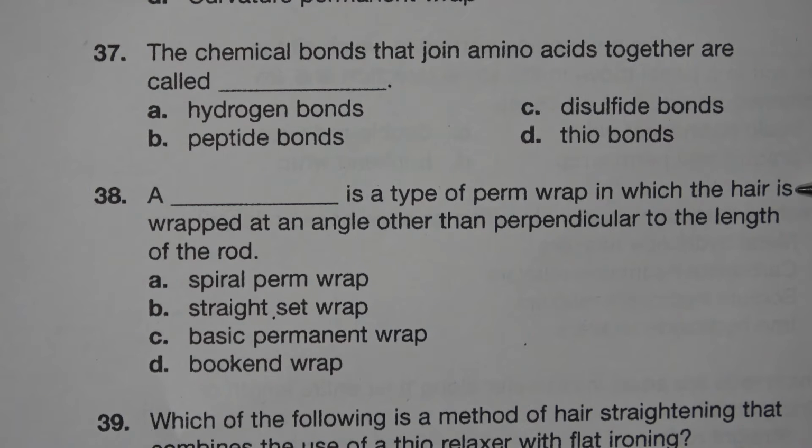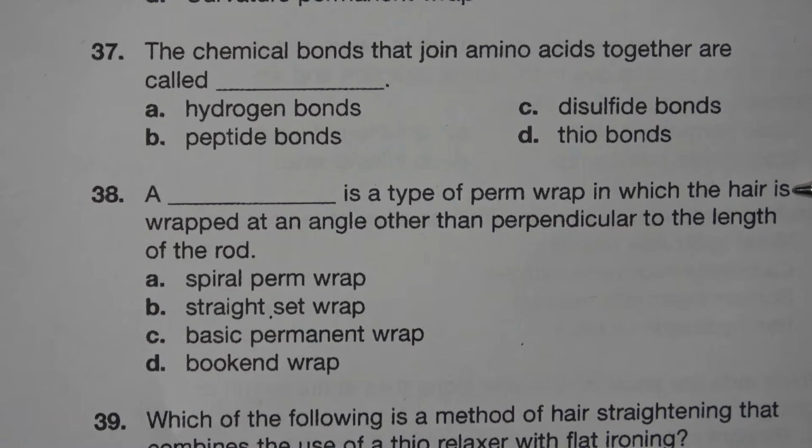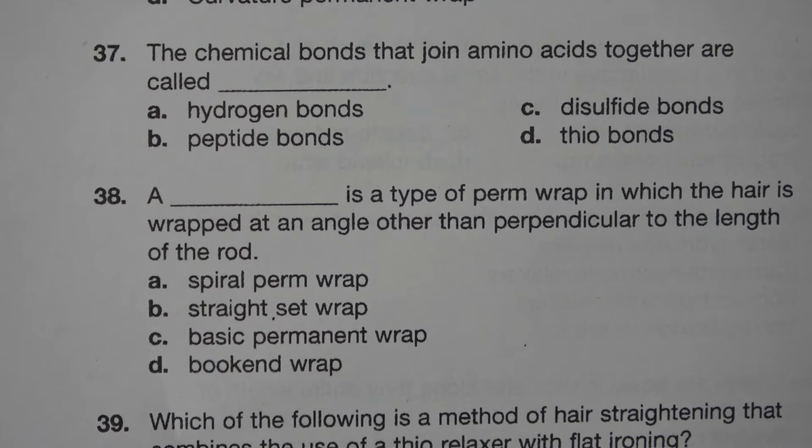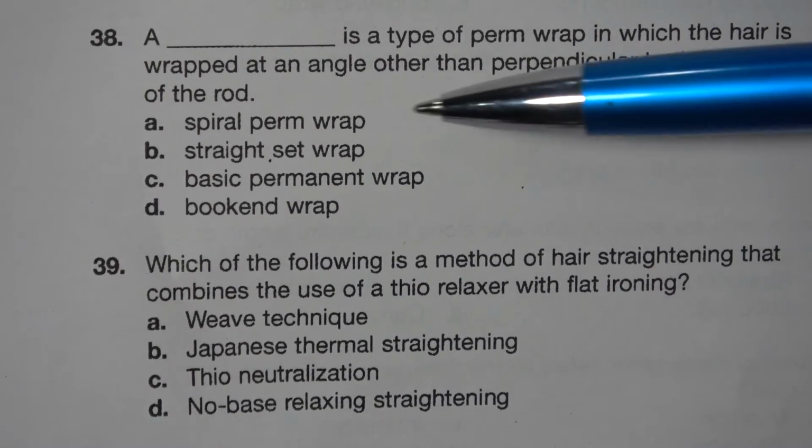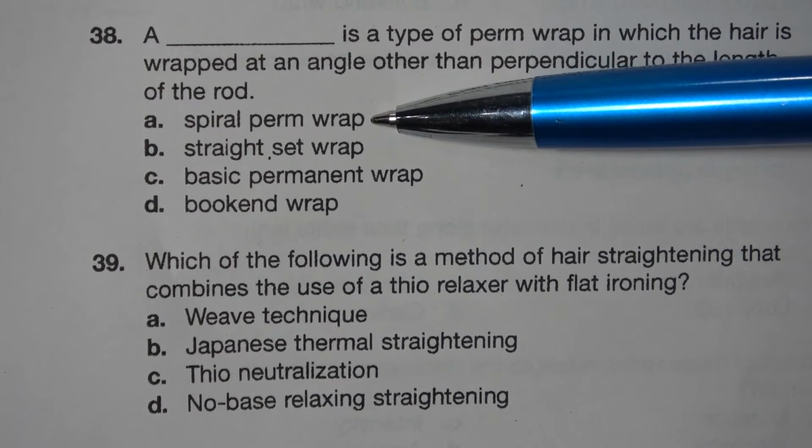Number 38, a blank is a type of perm wrap in which the hair is wrapped at an angle other than perpendicular to the length of the rod. Is it A, spiral perm wrap, B, straight set wrap, C, basic perm wrap, or D, bookend wrap? And your correct answer is A, spiral perm wrap.